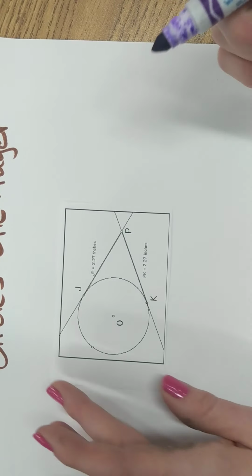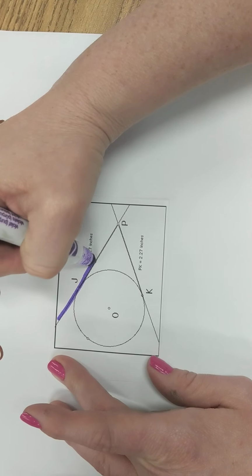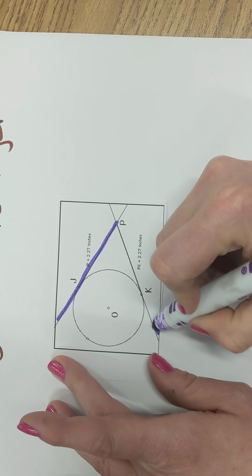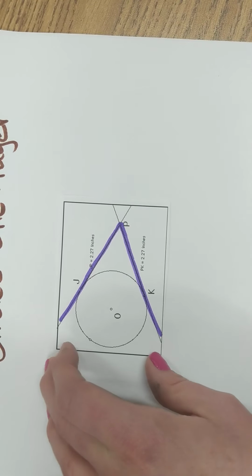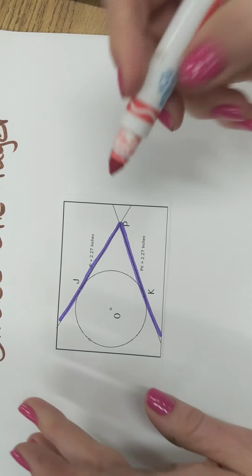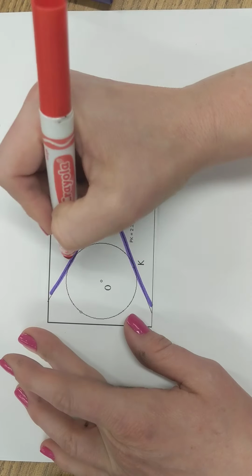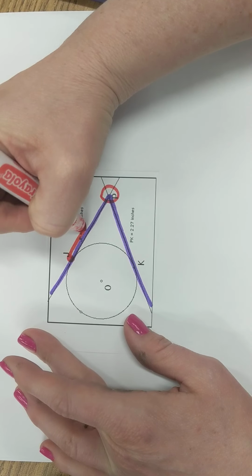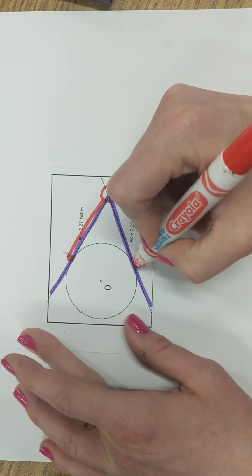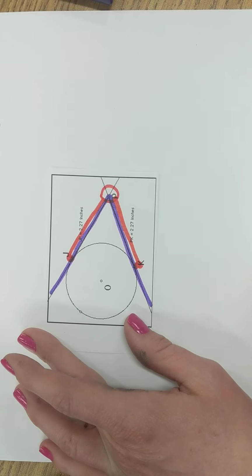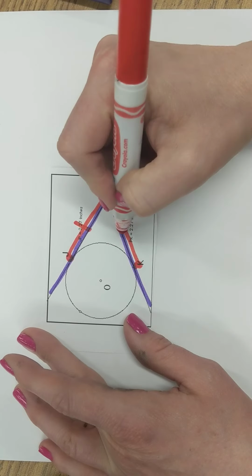This next one is a tangent and another tangent. And whenever two tangents meet at a point outside the circle, in this case they're meeting at point P, then this section of the tangent that's outside the circle is equivalent or congruent to this section of the tangent that's outside the circle. So this section equals that section.